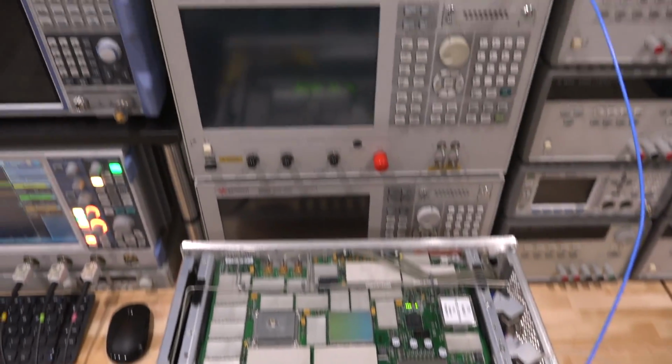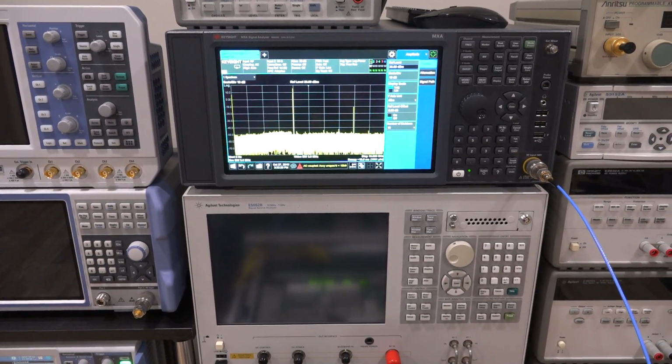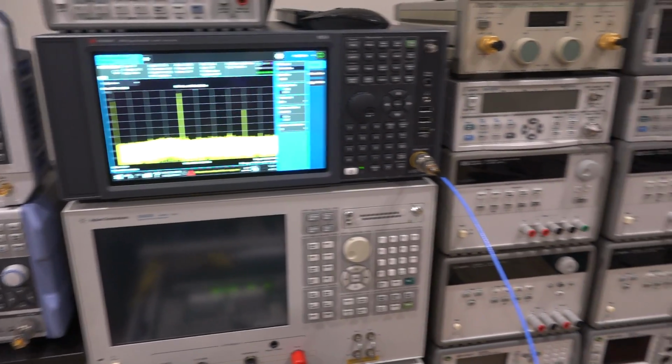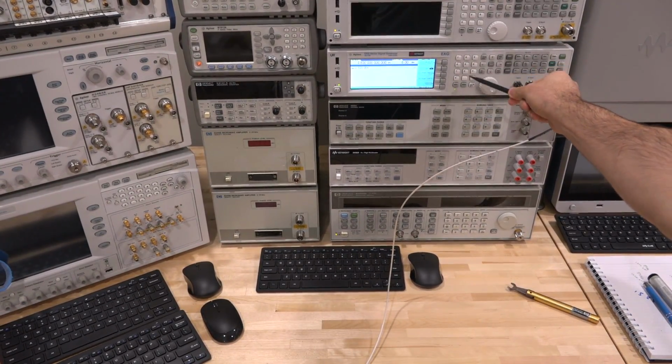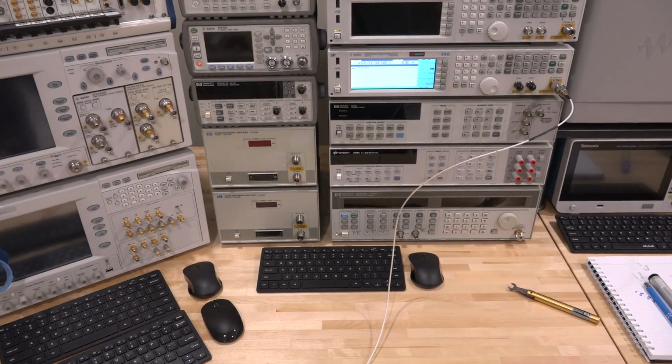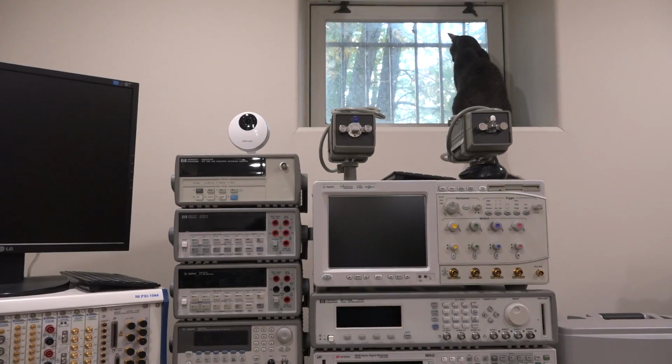And at the top over here, we have, of course, the MXA. That's going to look at the spectrum. You can see it's a tone there, so that's working. Over here, we have the Keysight EXG. That's going to give us the 4.8 gigahertz reference, and of course, the cat, who's working, looking outside, making sure everything is good. There it is.